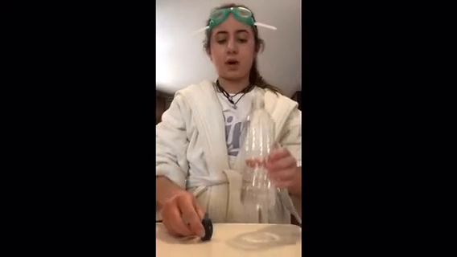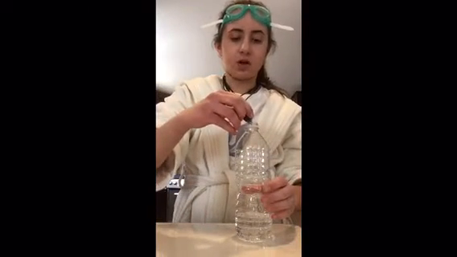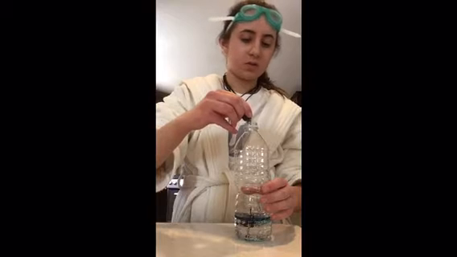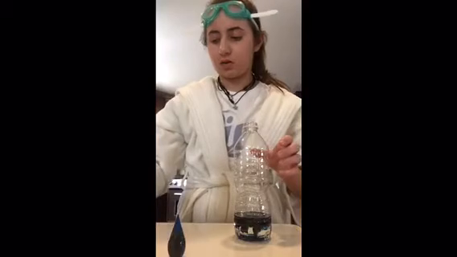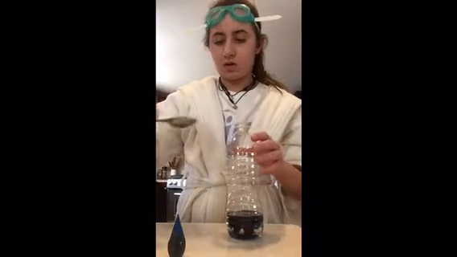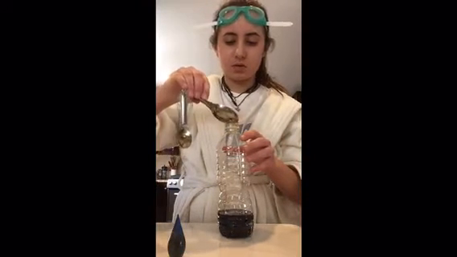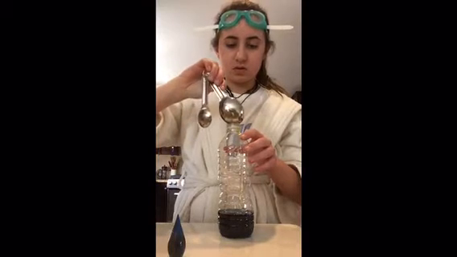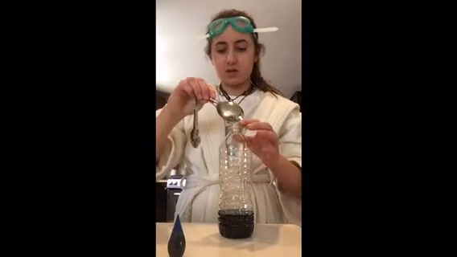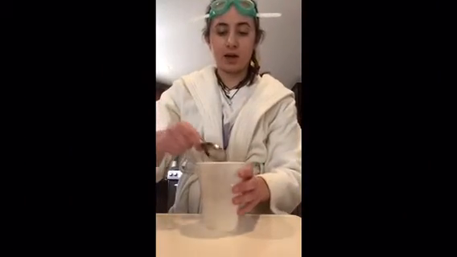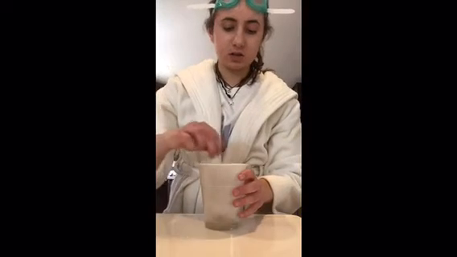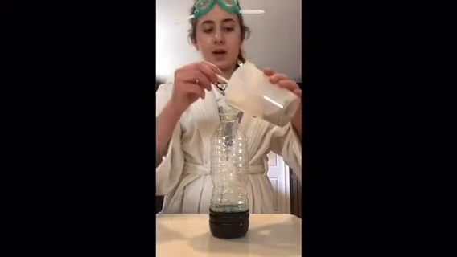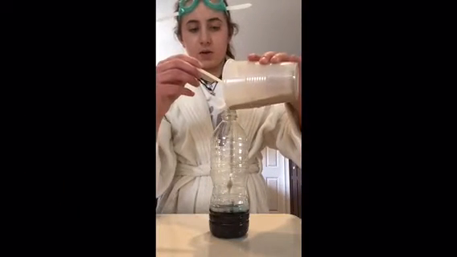So here we have our hydrogen peroxide, and we're going to do 8 drops of food coloring. And then we are going to add our dish soap. It's a tablespoon. We got most of it in there. So now, in a separate cup, we have our warm water, and we're going to add our yeast. And we are going to mix that for about a good 30 seconds till it's well combined. So now we are going to add our little mixture to our original mixture.